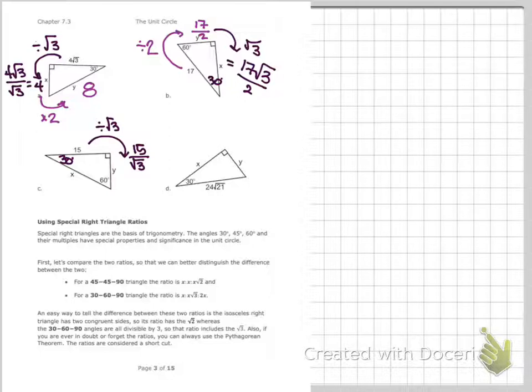We don't like having that radical 3 in the denominator, so I want to rationalize that denominator. Square root of 3 over square root of 3 is being multiplied. I get 15 square roots of 3 over 3. I can cancel the 3 into the 15, and we end up with 5 square roots of 3.